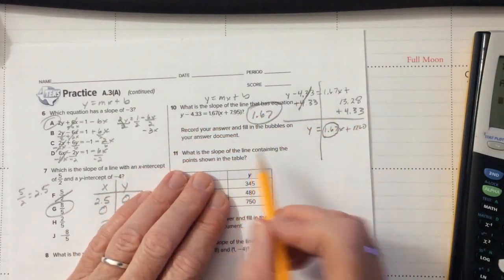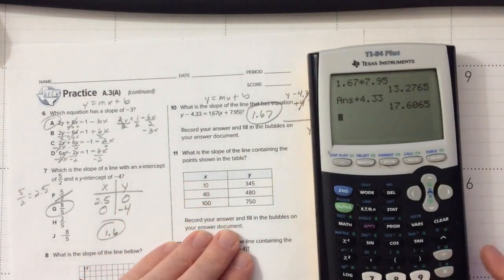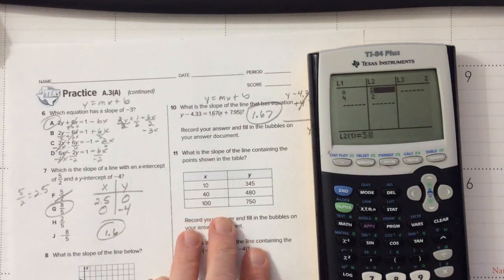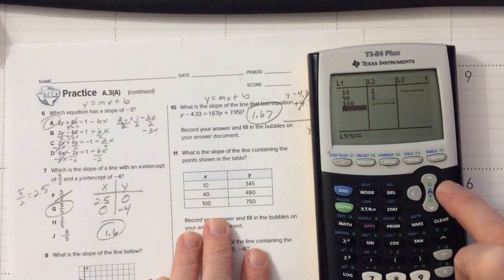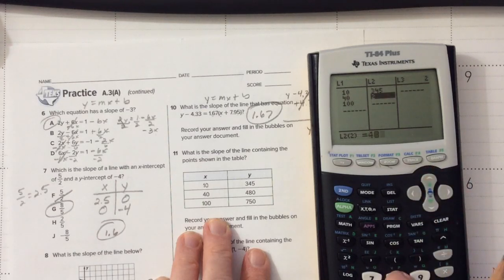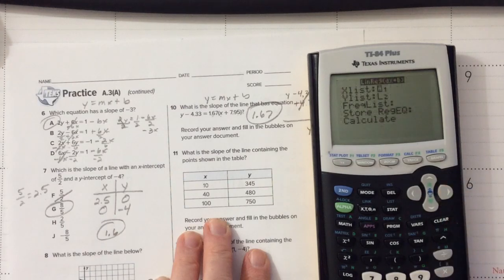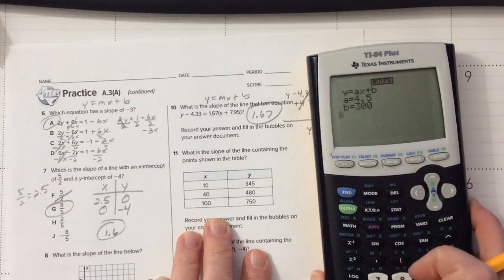What is the slope of the line containing this table? So I'm going to hit stat, enter. I'm going to put in 10, 40, and 100. Tab over, I'm going to put in 345, 480, and 750. I'm going to hit stat, tab 4, and I know my slope is 4.5.